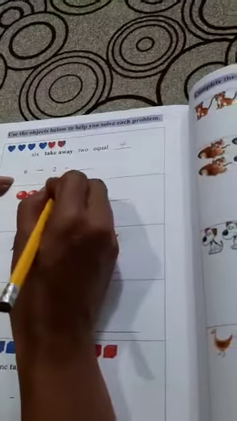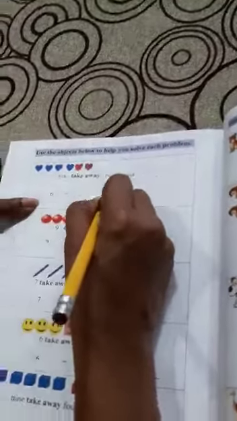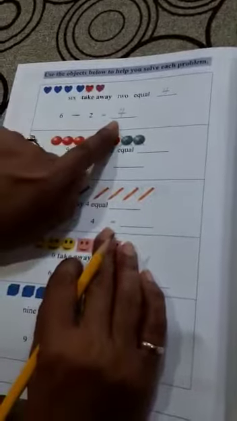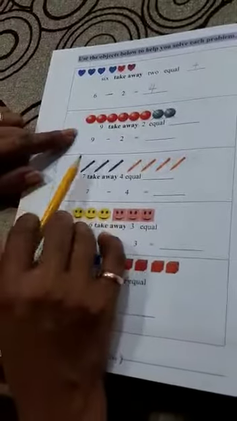How do we write a 4? 6 take away 2 equals, we start at the top, come down, across, and a leg to stand on. 6 take away 2 equals 4. This is how we solved the problem there. We solved the problem by crossing out. Let's look at another one.